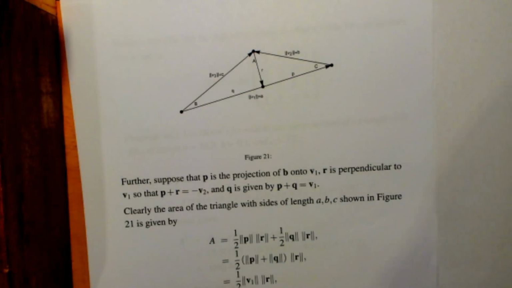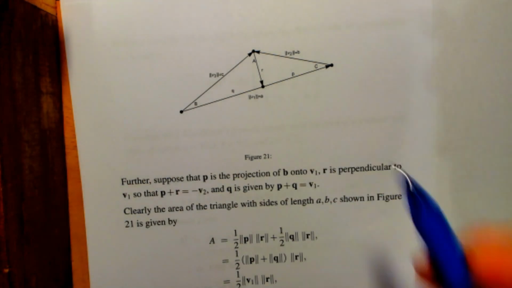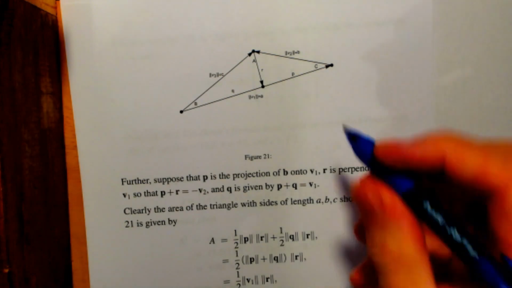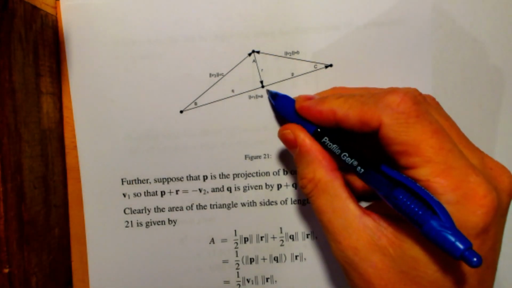Okay, now what I'm going to do is set out several intermediate vectors that add up to some of these. So first of all, P, which will be this one.